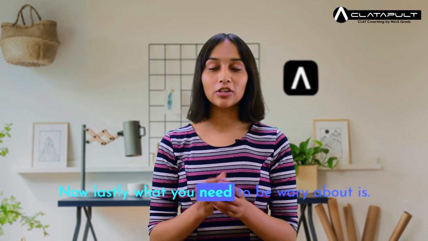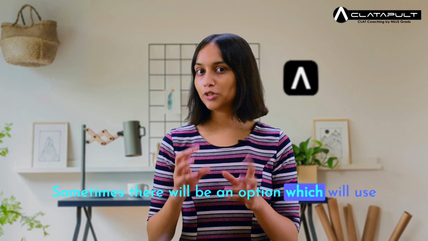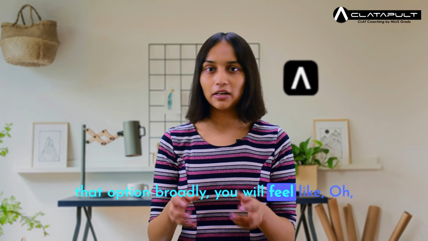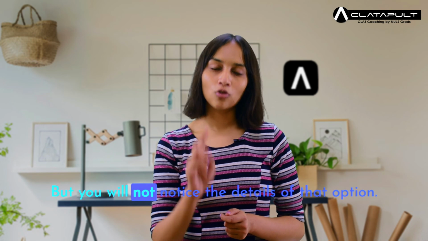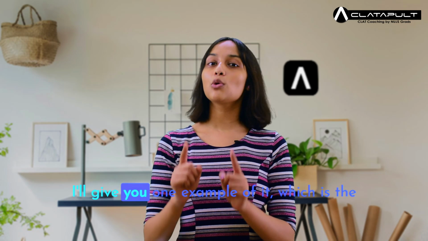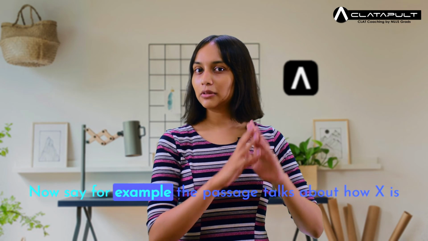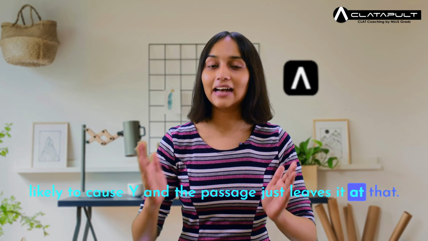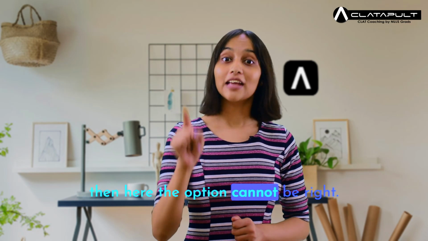Now, lastly, what you need to be wary about is distorted information. Sometimes there will be an option which will use some of the words that are also used in the passage. So then, the moment you look at that option broadly, you will feel like, oh yes, that's exactly what I read in the passage, and you will go with it. But you will not notice the nuances of that option which actually make it wrong. I'll give you one example of it, which is the difference between possibility and certainty. Say, for example, the passage talks about how X is likely to cause Y, and the passage just leaves it at that. But if the option says X causes Y, full stop, then here the option cannot be right.